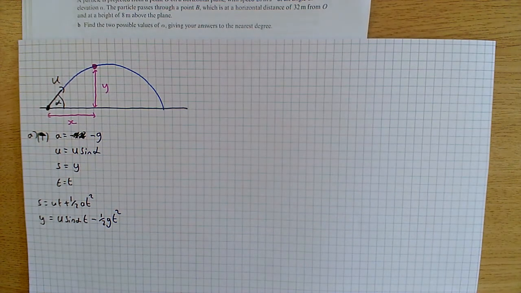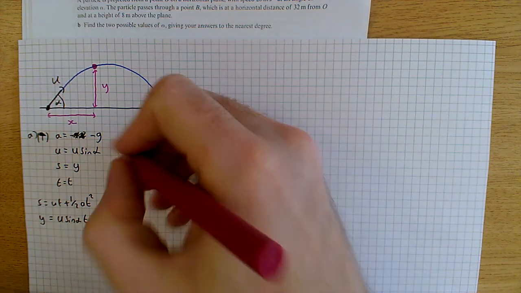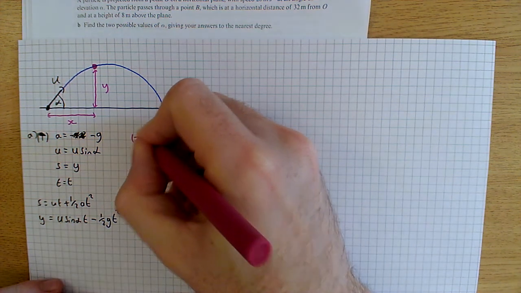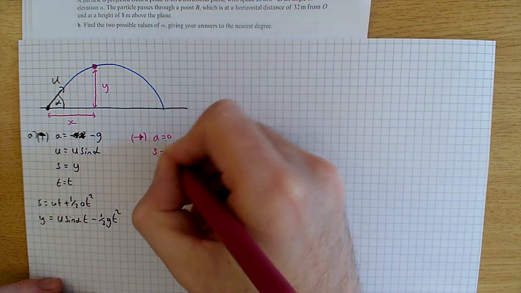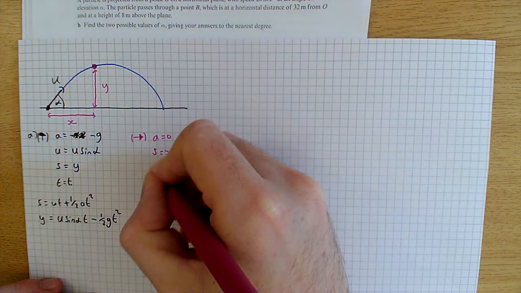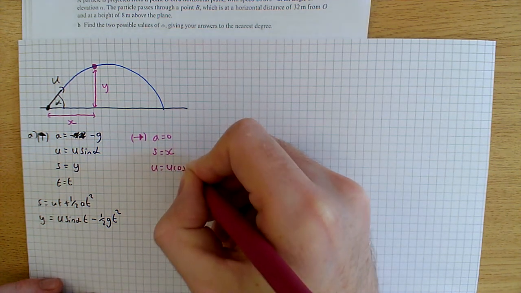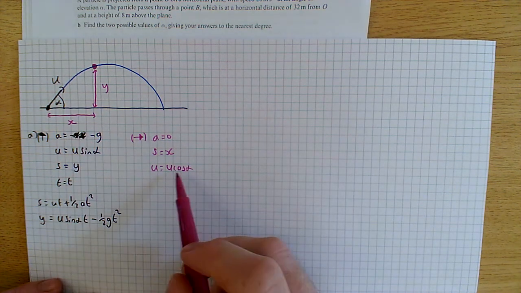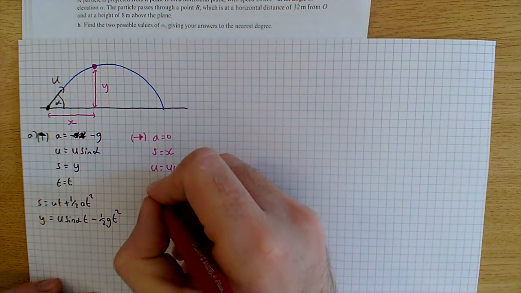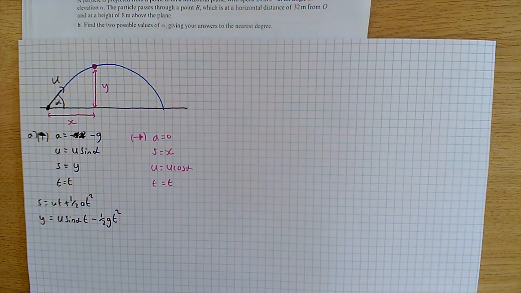But let's go away and resolve it in the other direction now. So if we look at what happens horizontally, we have that a is 0, because it's always 0 horizontally. We have that s is x, that's a setup of the question. We have that u is u cos alpha, because we've moved through the alpha to get there. And again, we'll use t because it links the two variables.